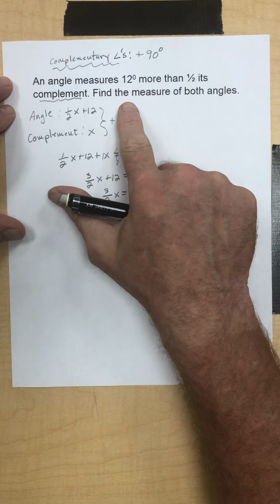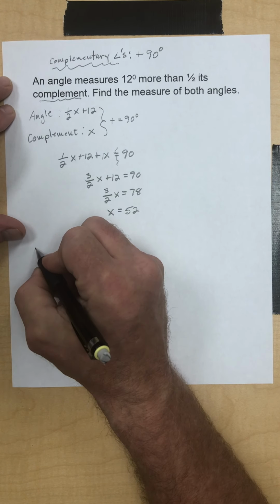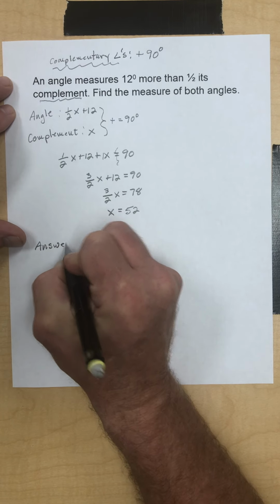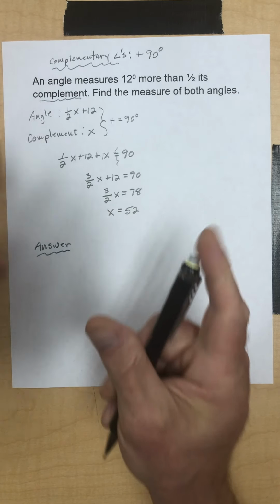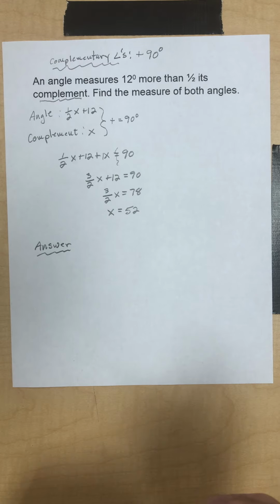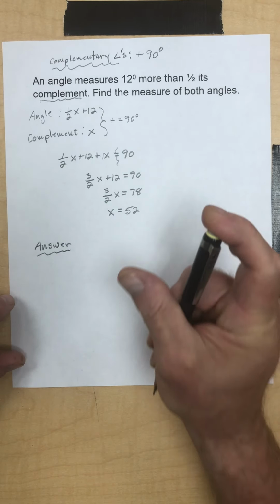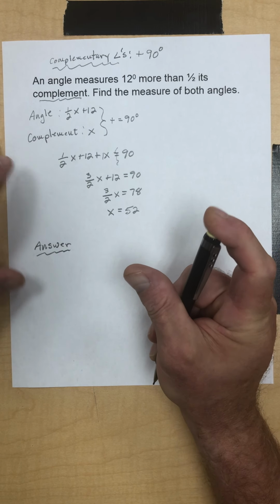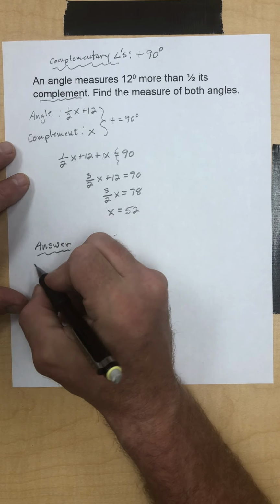All right, now it wants us to find the measure of both angles. Well, it doesn't matter, I've got to evaluate both of these. Whichever order you want to do them in, it doesn't really make any difference.